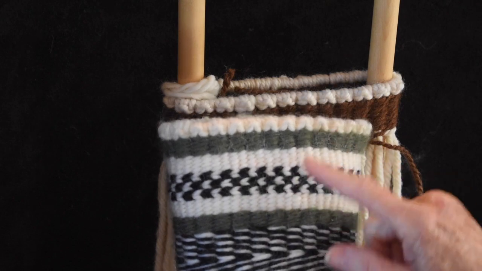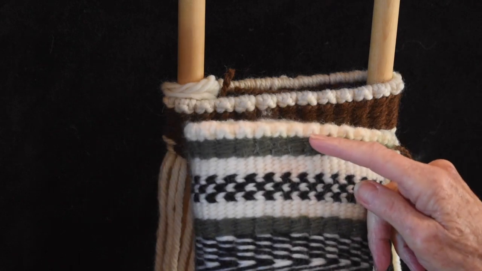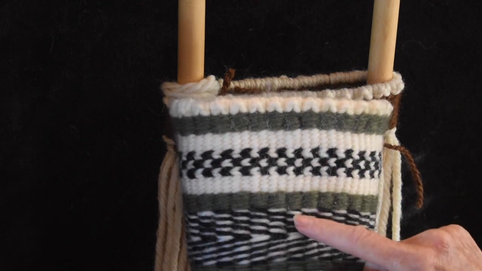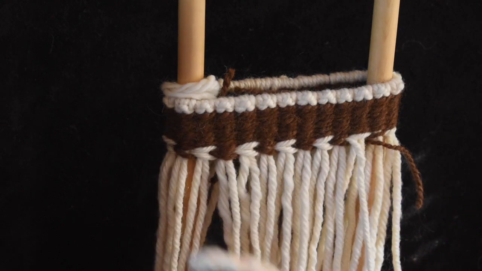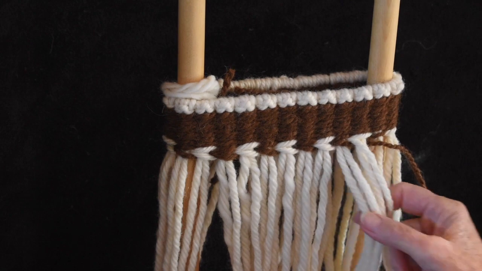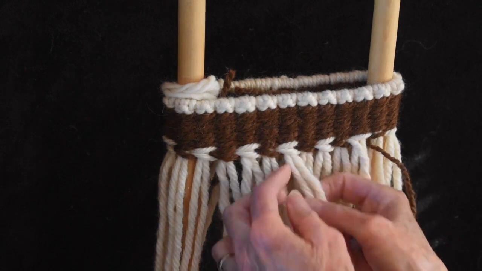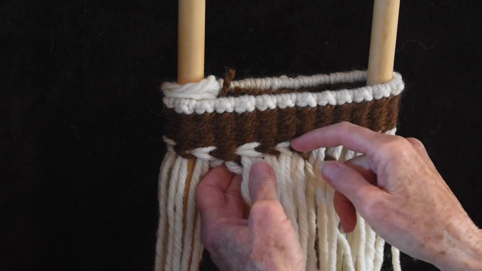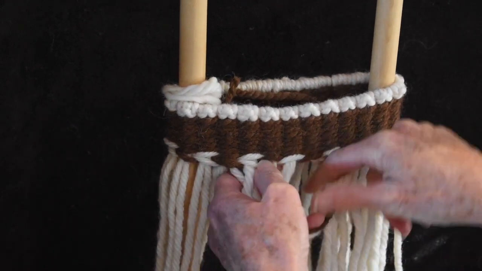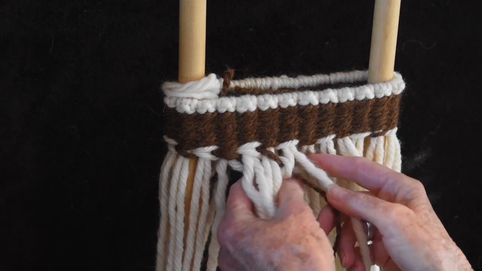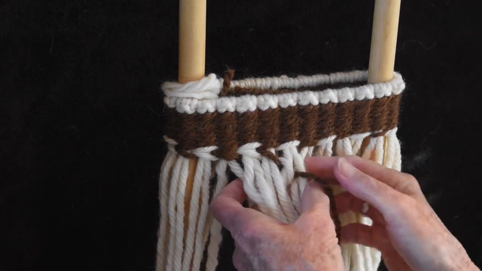Now in this little bag, I went over 2 warps, and then I switched and went over 1 warp, and then I went back and went over 2 warps. Now you can also split the pairs, so you can do 1 row going over these 2 warps, and then when you get to the next row, you can actually split those and go over the other pairs.